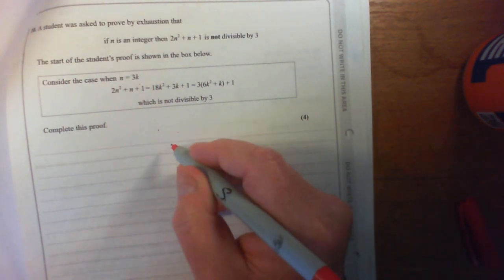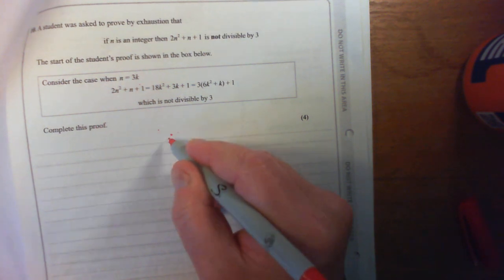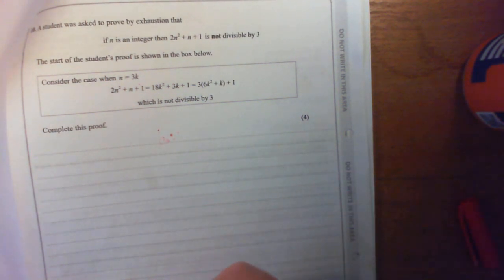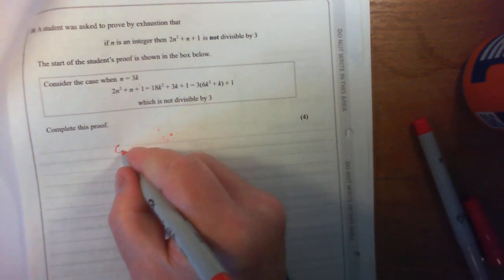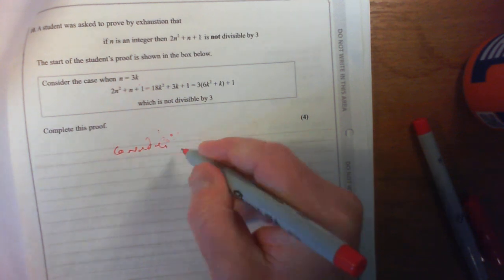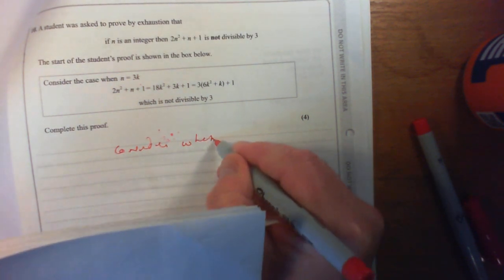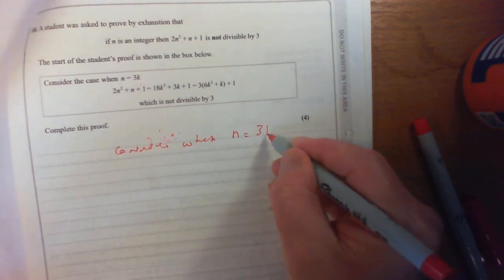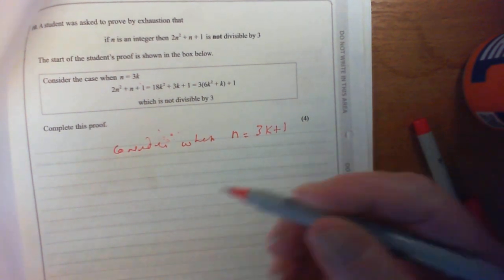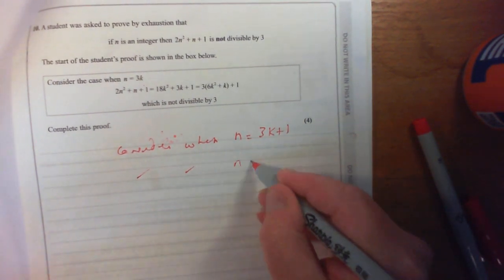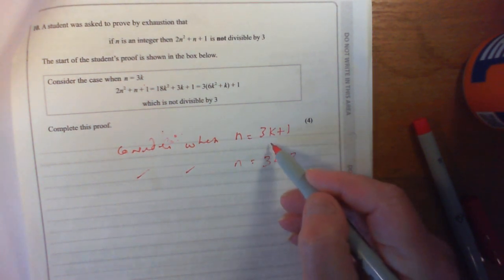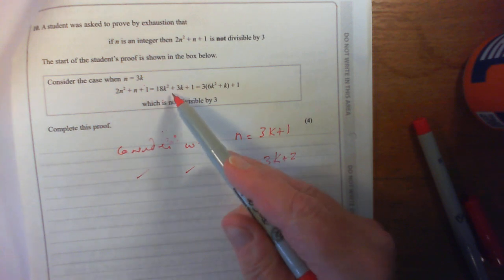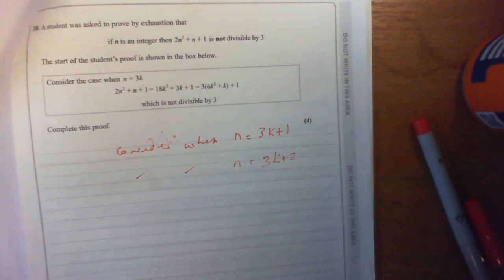So really all you need to do is consider the two other cases. Consider when n equals 3k plus 1, substitute it into the equation just like this, and then just come up with a form that is obviously not divisible by 3.